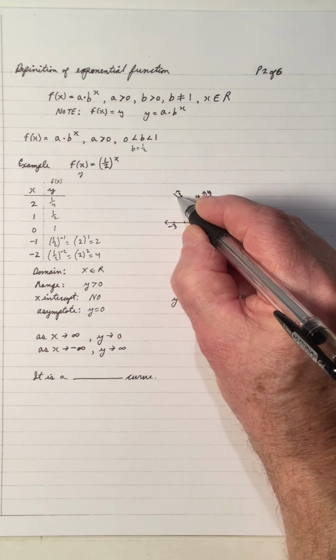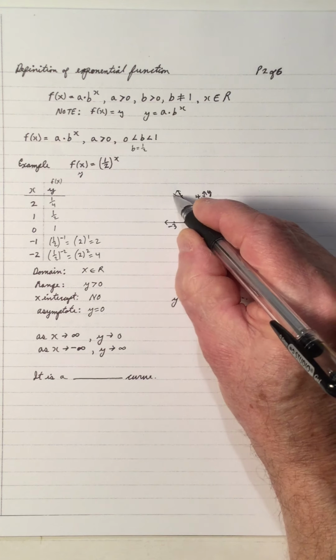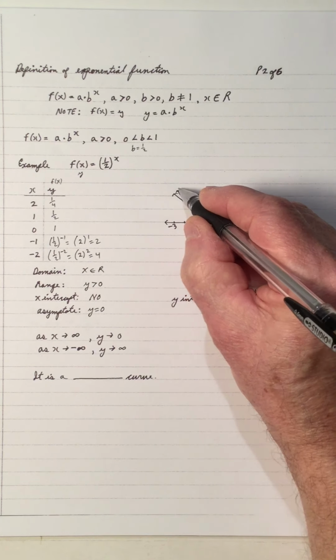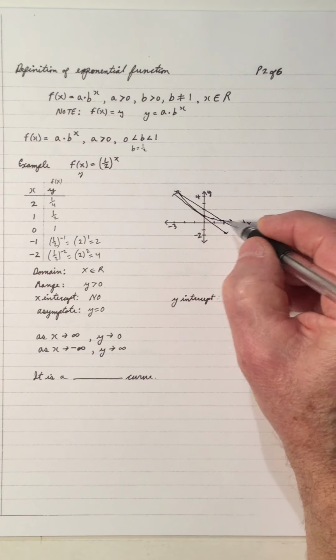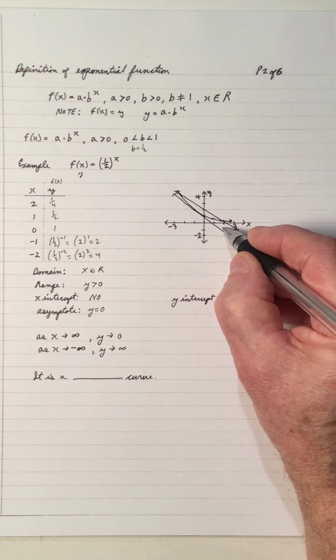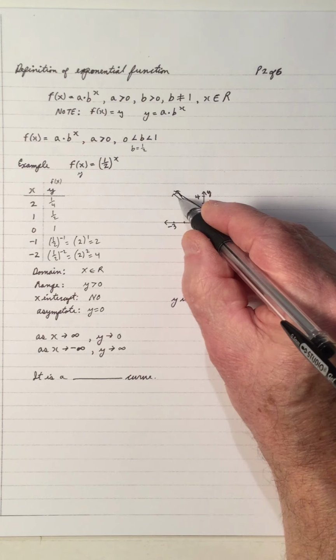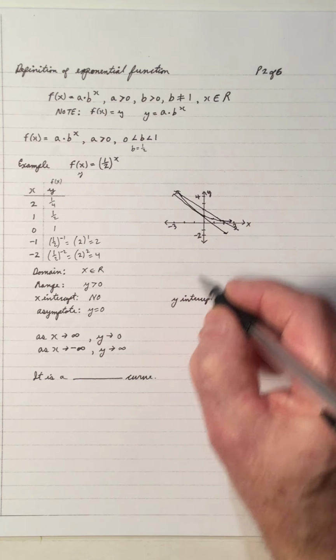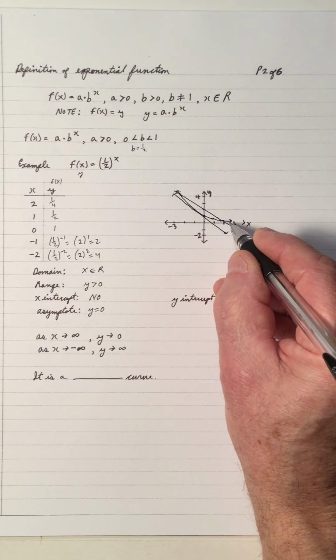So let's look at what type of curve this is. Let's draw a line intersecting the curve at one point, or I can draw a line intersecting the curve at 2 points, either way, the slope of this line is negative. So that means this curve is decreasing. We say that this curve is getting smaller and smaller.